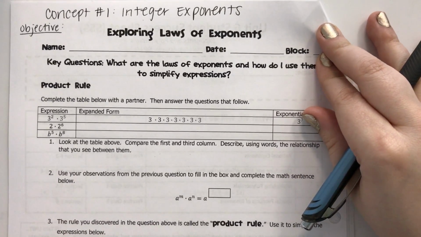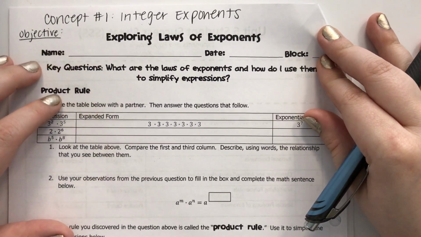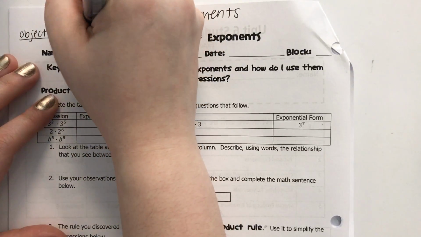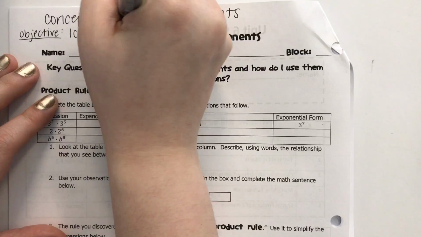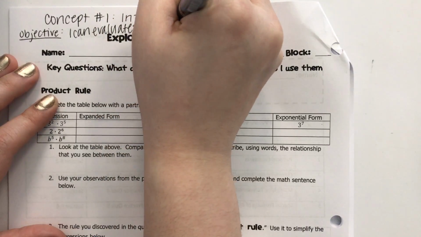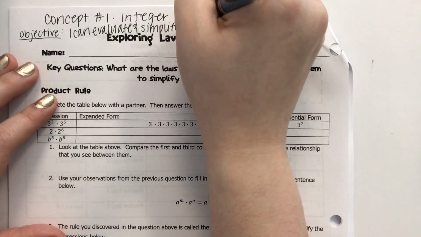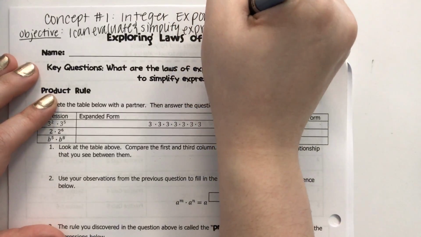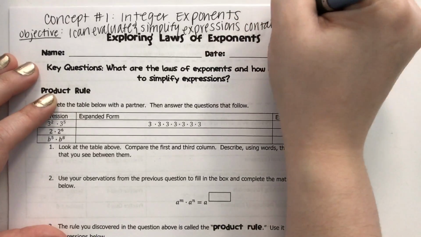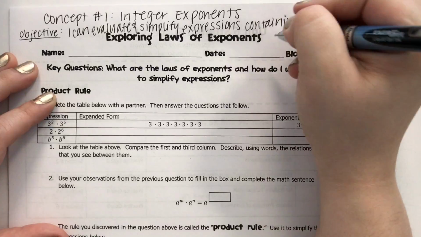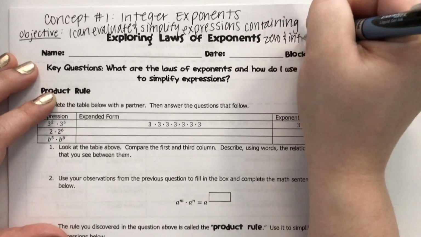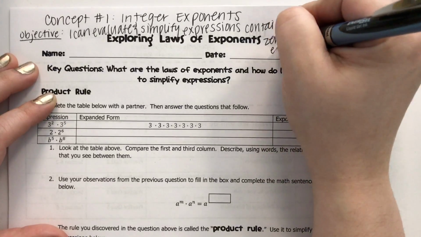So concept number 1 is all about integer exponents. Our objective for this lesson is: I can evaluate and simplify expressions containing 0 and integer exponents.